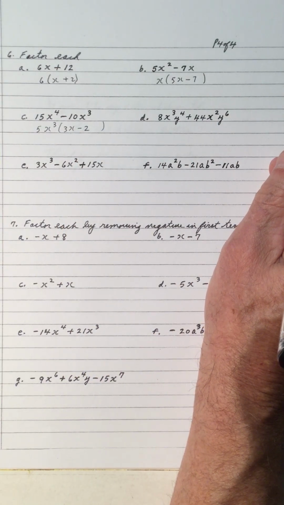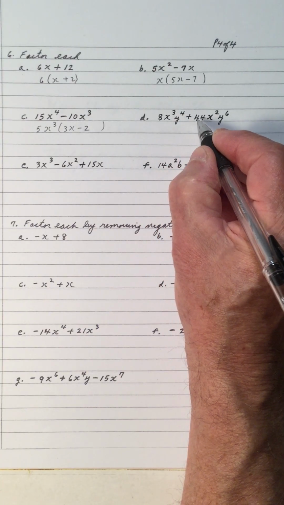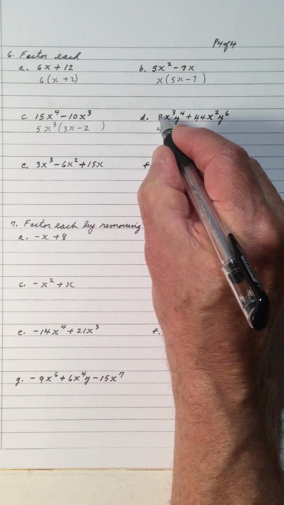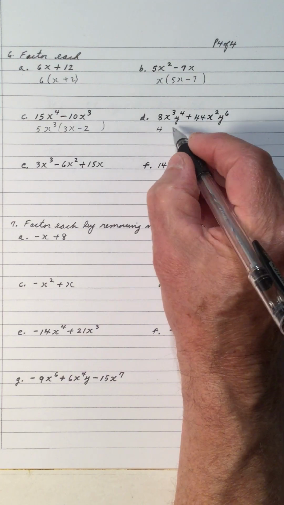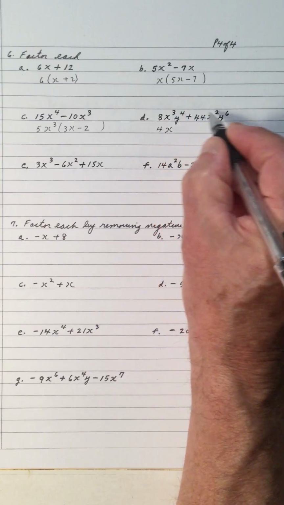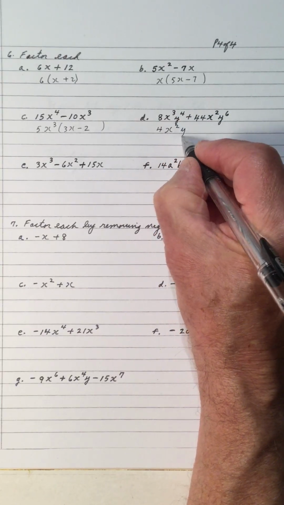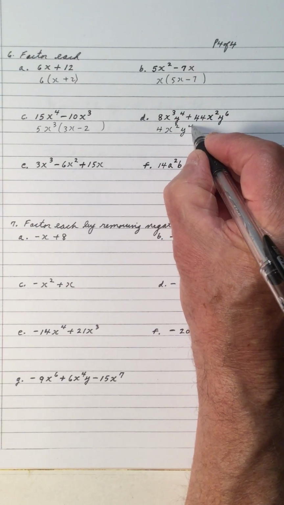D, GCF again. I see an 8 and a 44, so I see a 4 that's common. 8 is the largest factor here, but it's not a factor of 44. 4 is next. I see an x in every term, so I take out the x squared. I see a y in every term. Smallest exponent of 4 and 6 is 4.